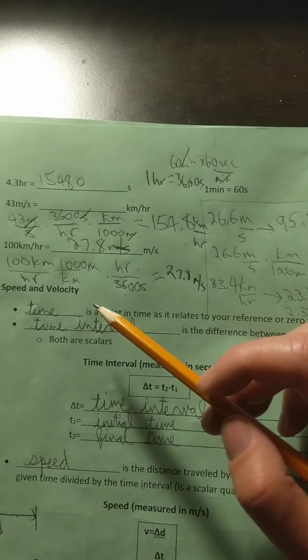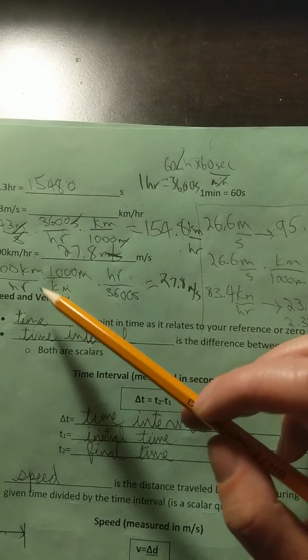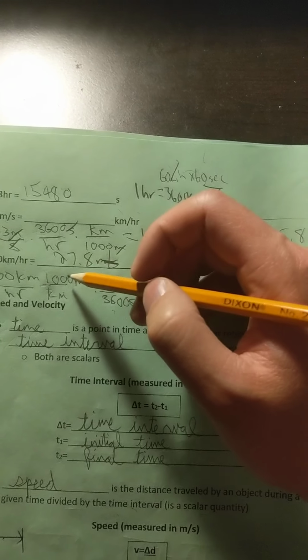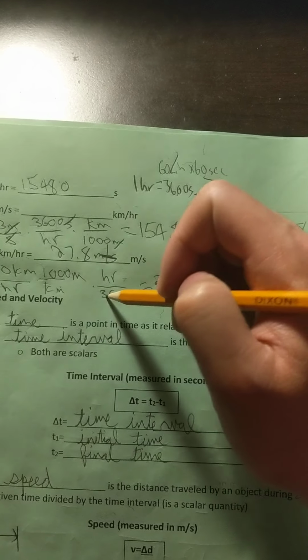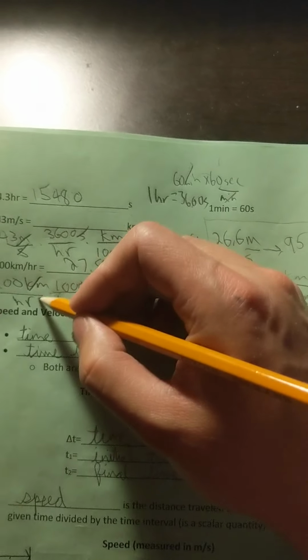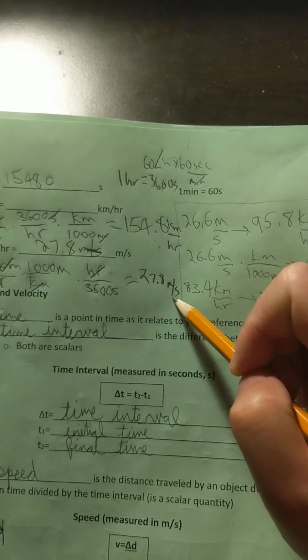After that, we take a look at going the other way, from kilometers per hour to meters per second. What you have to do is the opposite: you multiply by 1,000 and divide by 3,600. If you do that, the kilometers cancel out and your hours cancel out, and you're left with 27.8 meters per second.